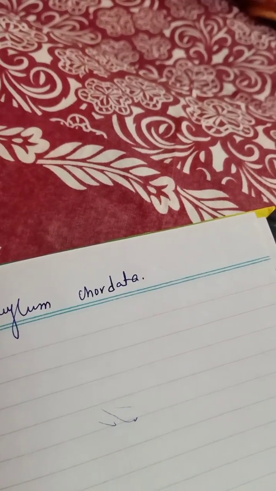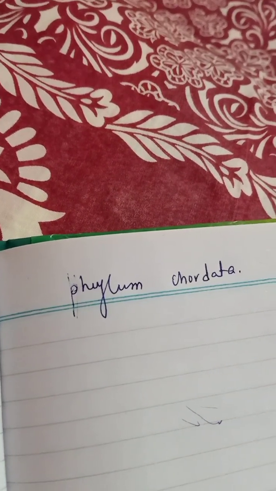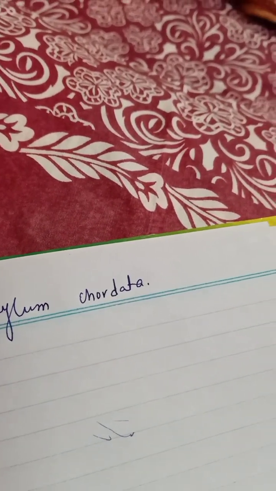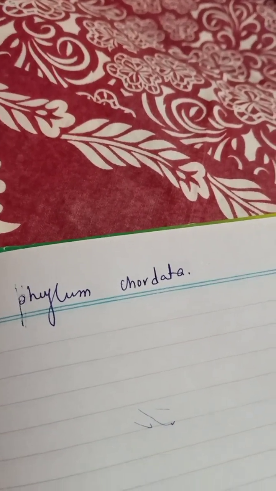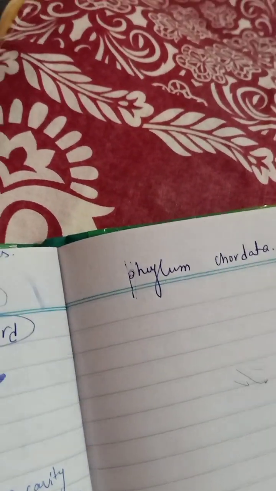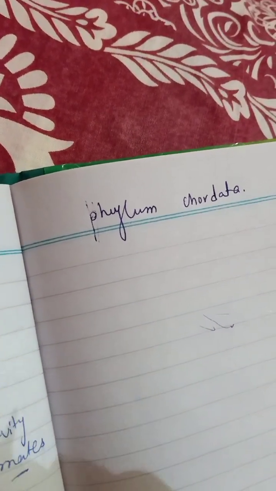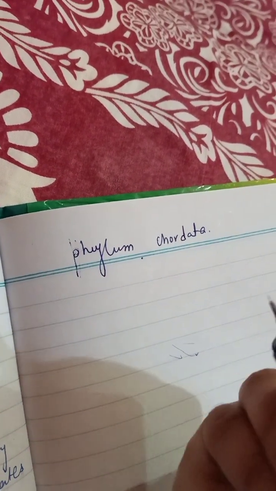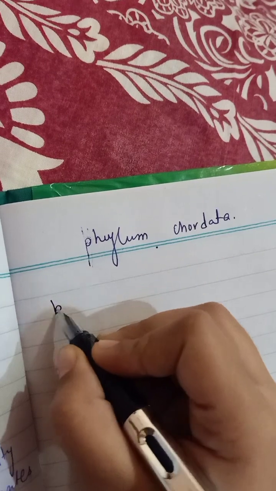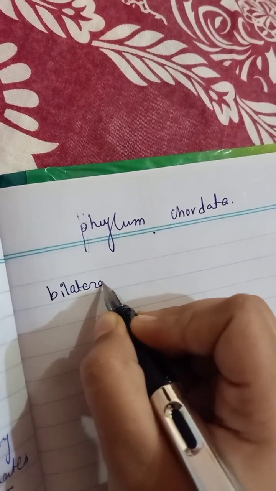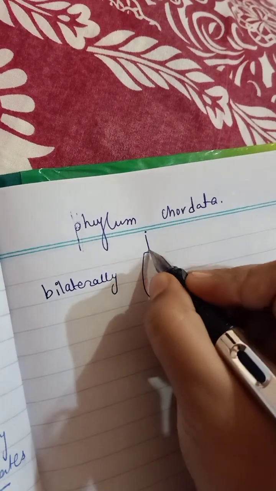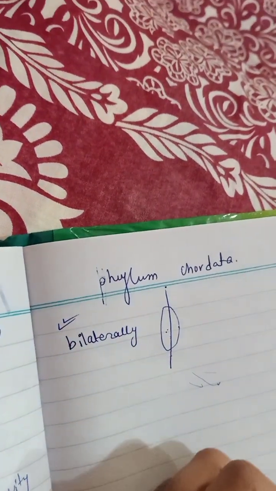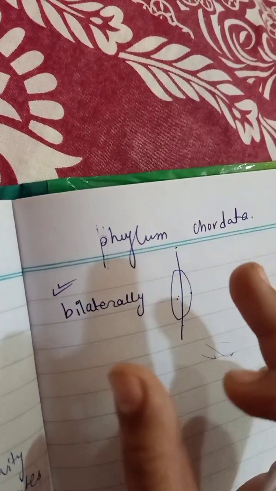The word Chordata is basically derived from the vertebrate organisms. If you talk about the vertebrate organisms, they are called the phylum Chordata. If we talk about the characteristics, in general the chordates have bilateral symmetry, which means that if I cut from both sides, the body is divided into equal parts. That is called bilateral symmetry.